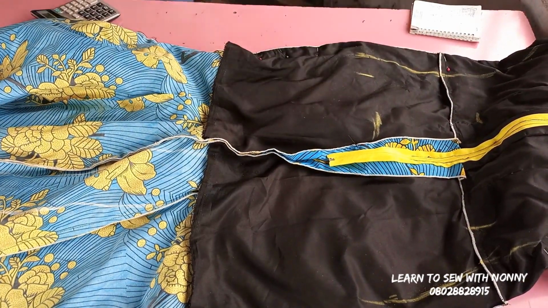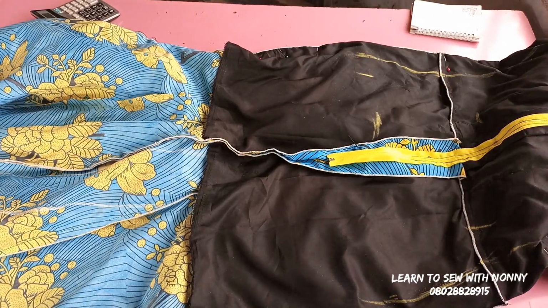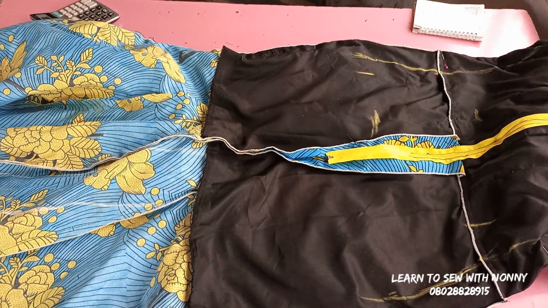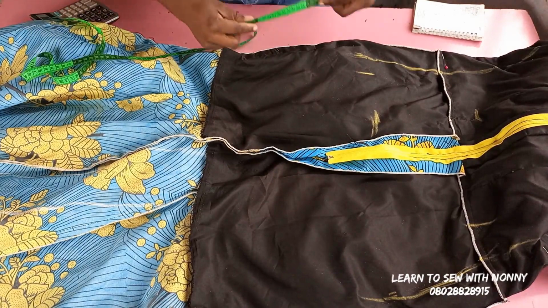Then depending on what your client wants, if you want it very free around the knee, you can make it free. You can add 1 inch to the sides, as is. But if you want it tight around the knee, you can do the same thing.